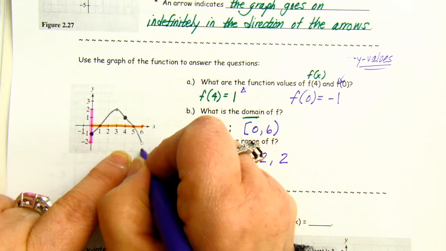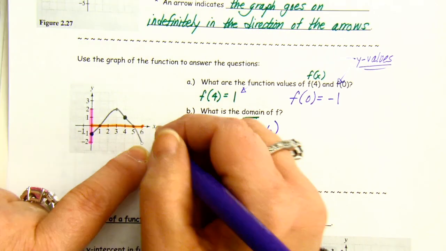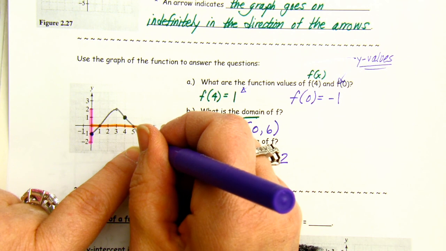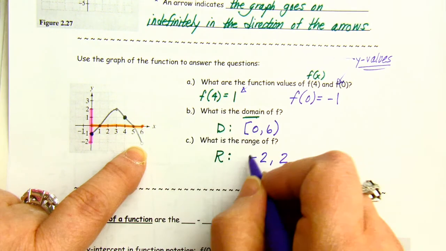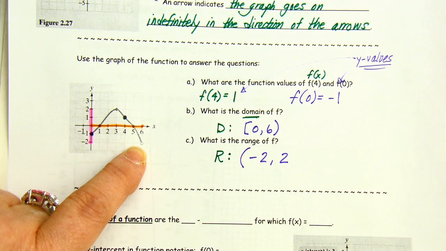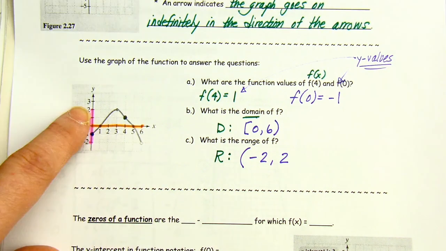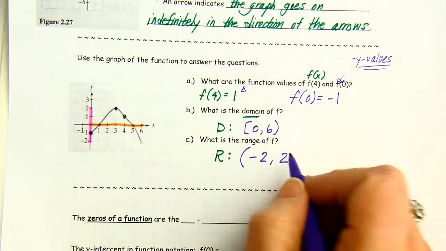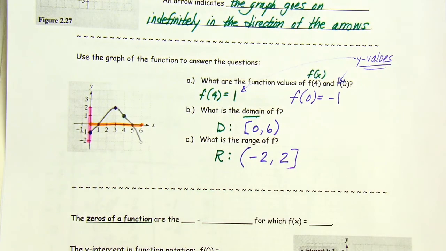Folks, this ordered pair right here, if it were on the graph, would be x is 6 and y is negative 2. Negative 2 is not part of it, so it's a parenthesis. Positive 2 is right here at this point. It's a closed dot, and so that's a bracket. Okay?